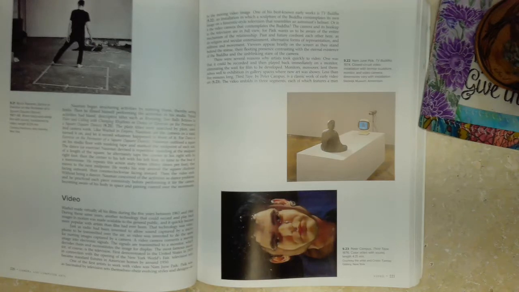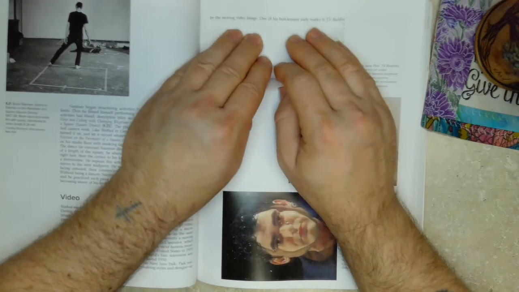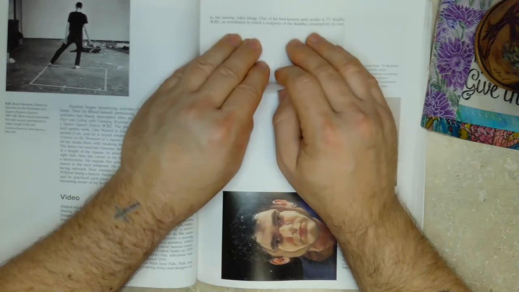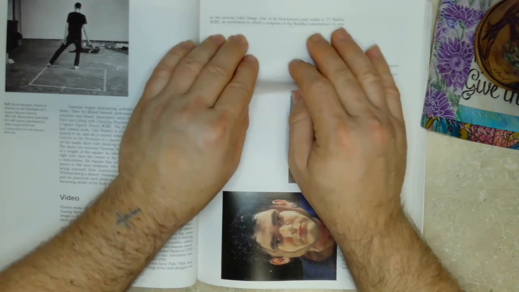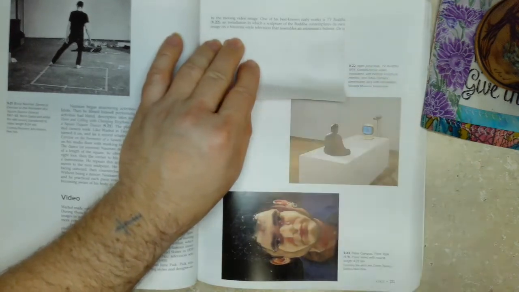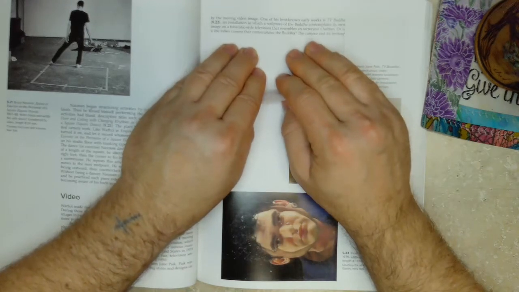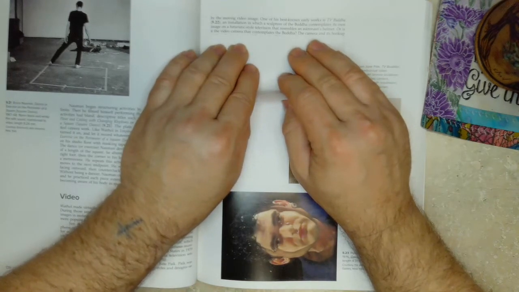One of the first artists to work with video was Nam June Paik. Paik was as fascinated by television sets themselves, their evolving styles and designs, as by the moving video image. One of his best-known early works is TV Buddha, an installation in which a sculpture of the Buddha contemplates its own image on a futuristic-style television that resembles an astronaut's helmet. Or is it the video camera that contemplates the Buddha?